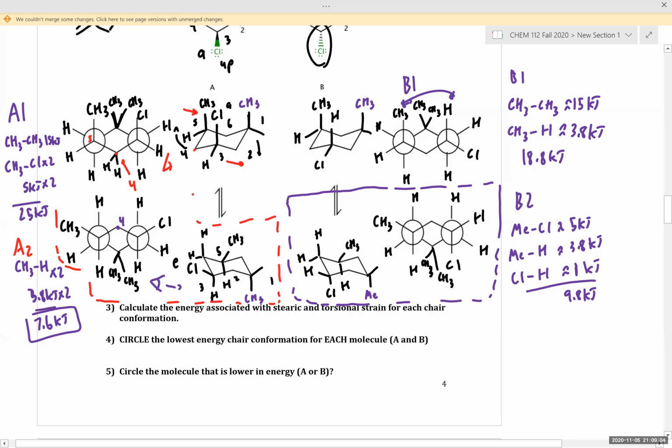Now, if we add up all of our strain, which molecule is lower in energy, A or B? Which molecule has the lowest energy conformation, and overall, which molecule is lowest in energy?